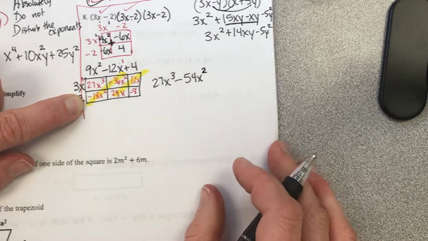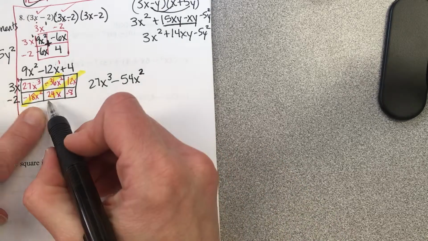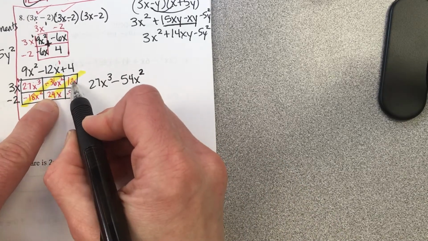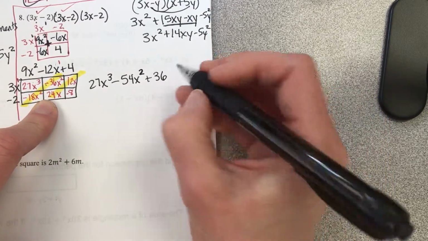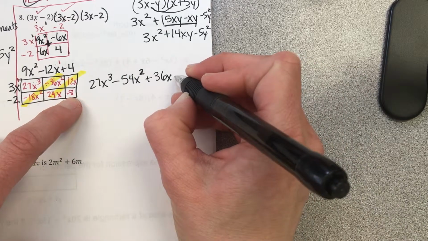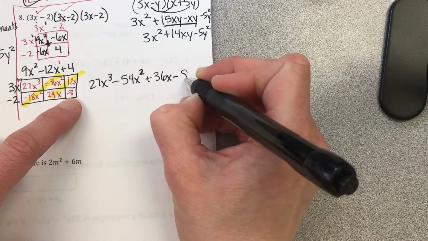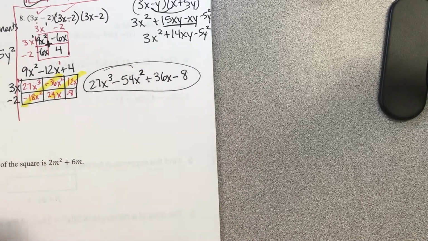So -54x to the second. Okay. Then we have to do 24 plus 12, which is 36. What do you put beside of that? X. And what goes last? -8. Okay, that's your answer. That's a doozy.